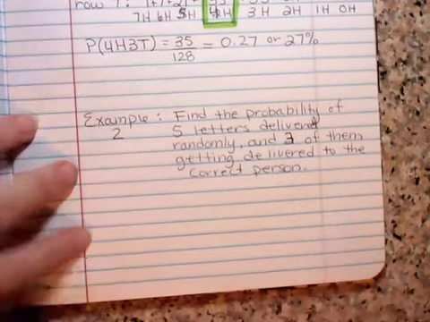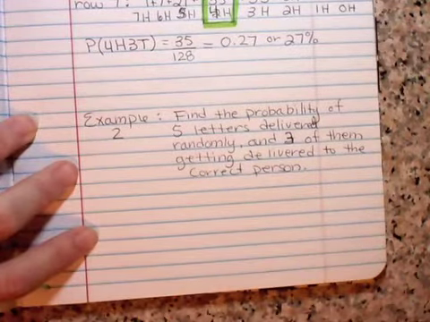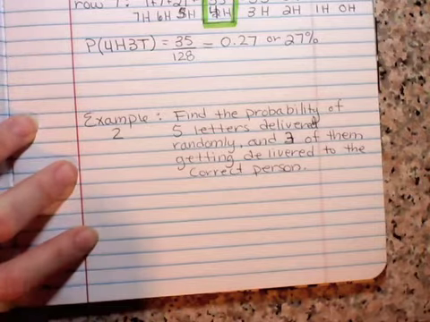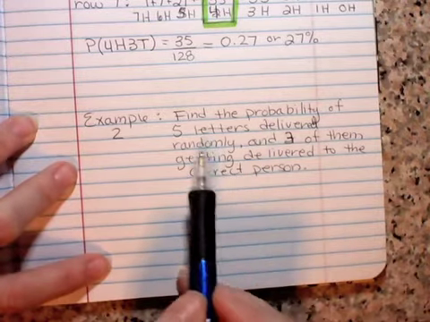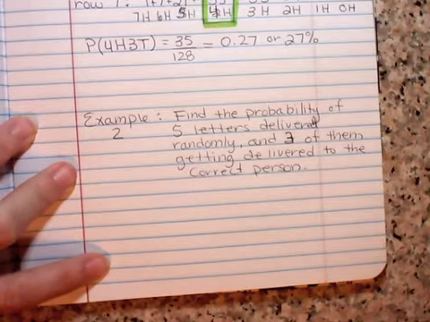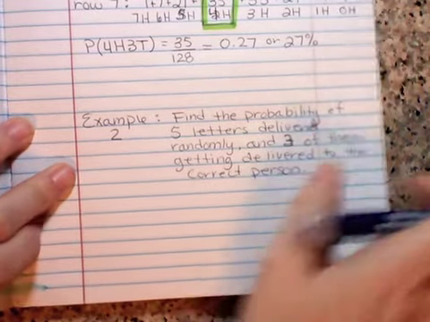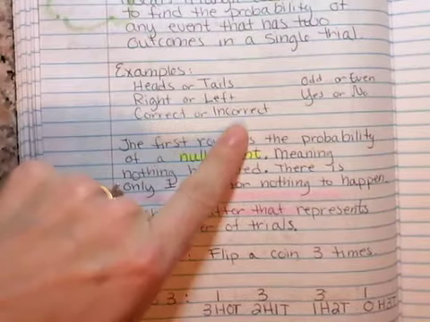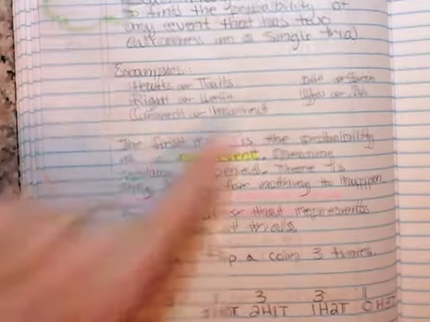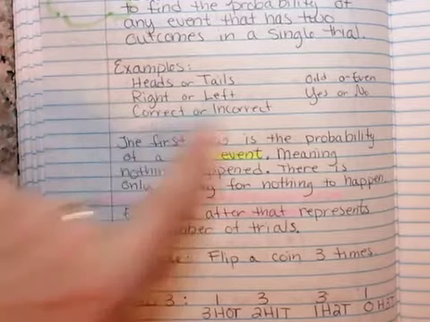Our second example is we want to find the probability of 5 letters being delivered randomly and 3 of them getting delivered to the correct person. So if we go back and we look at our examples, this is an example of correct or incorrect. The letter either got delivered to the correct person or it got delivered to the incorrect person.